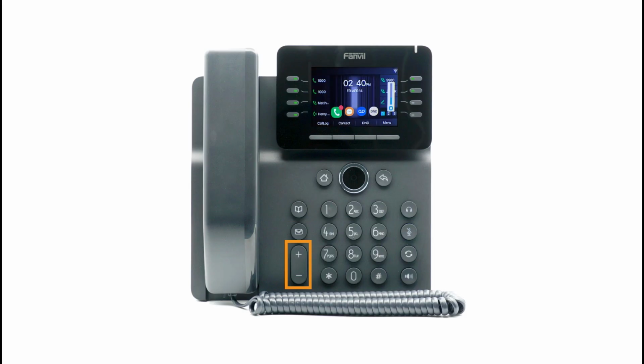Using these buttons while the device is idle will adjust the ring volume. Using these buttons while on a call will adjust the volume for the medium you are using via handset, headset, or speakerphone.